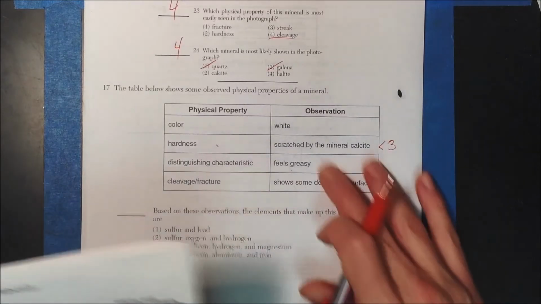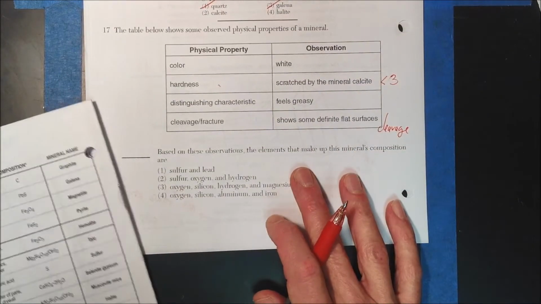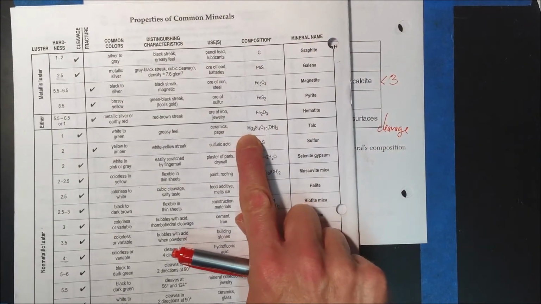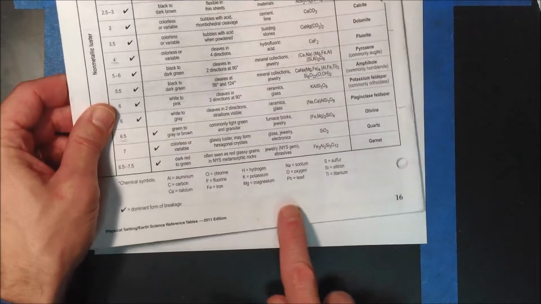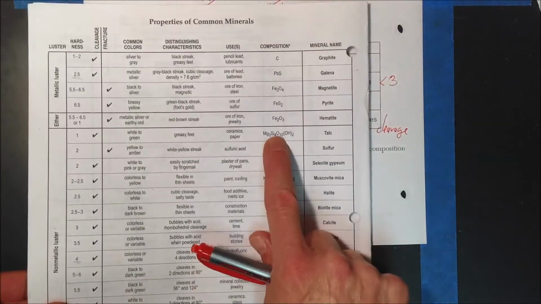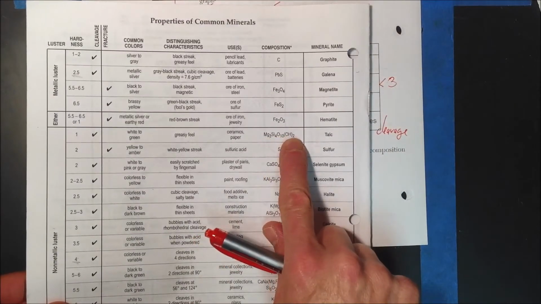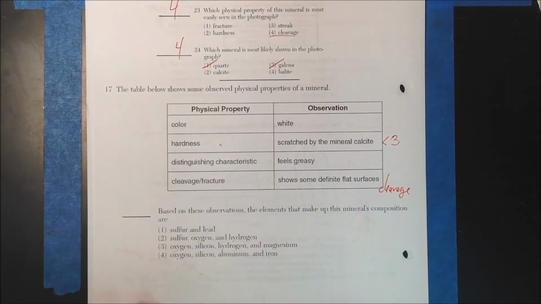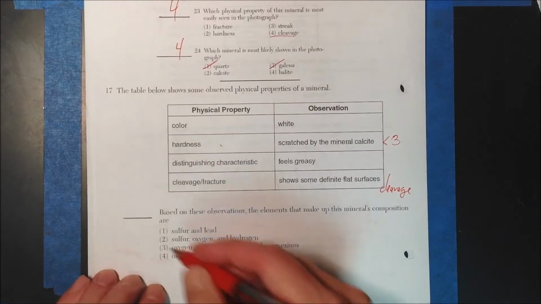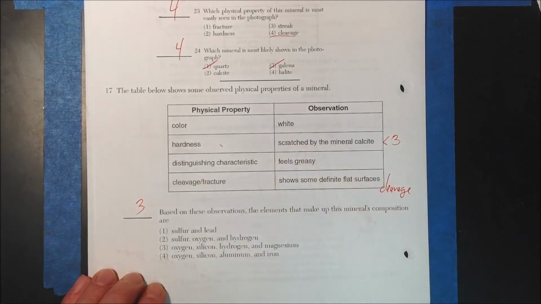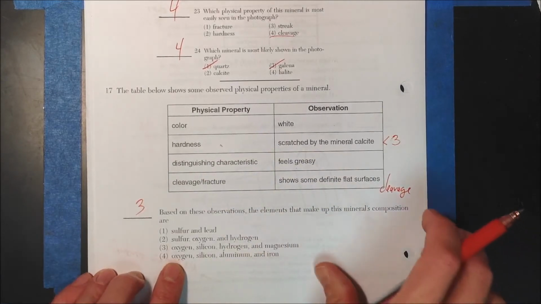Now, talc is not an answer. It has to say it's mainly made of. That's the composition of talc. Okay, Mg is down here, magnesium. Si, you look down here, is silicon. O is oxygen, H is hydrogen. You can look right down here. Therefore, the best answer here is, and these can kind of mess you up, 3. Oxygen, silicon, hydrogen, magnesium.